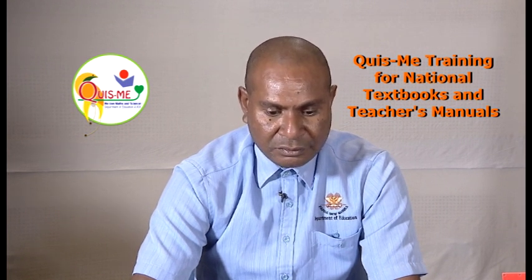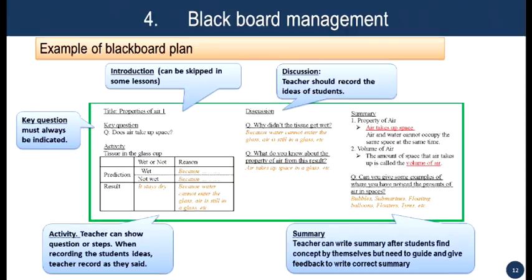Alright, now we have a look at our Blackboard plan. When teaching, how do we use the Blackboard? Our Blackboard management. Right, here is an example of the Blackboard plan or management of Blackboard. What do you do when using the whole Blackboard plan? What do we do before the lesson? What do we do during the lesson? And thirdly, what do we do after the lesson?